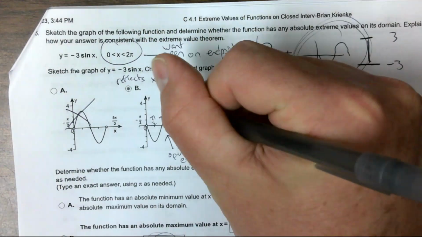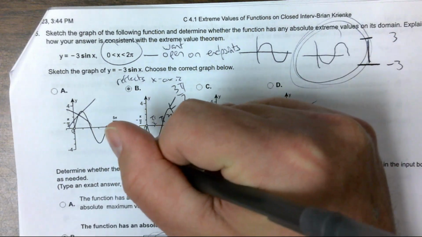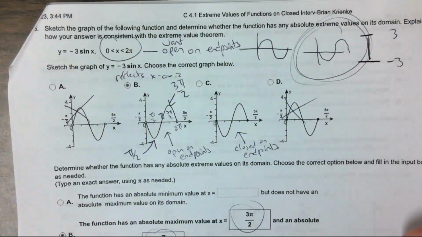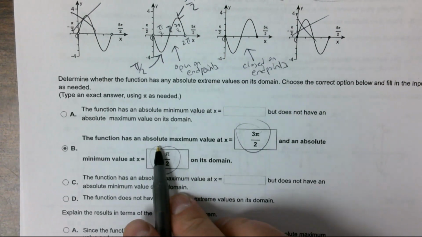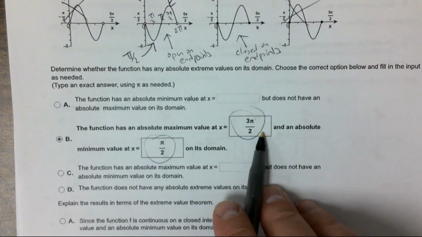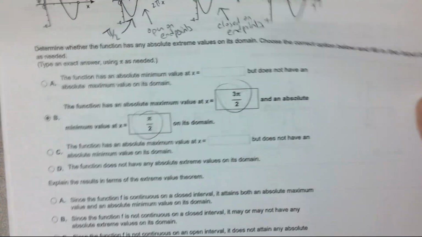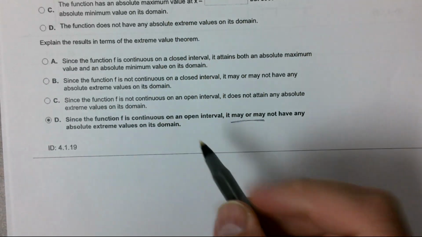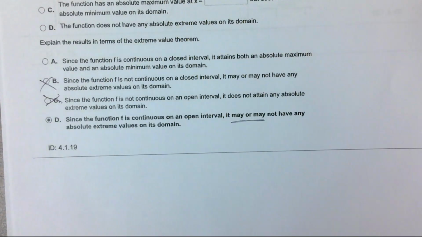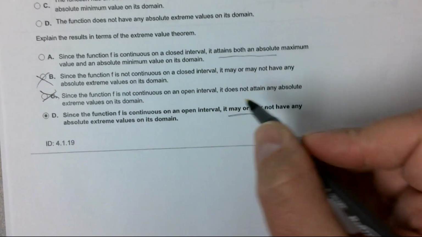So let me make that larger, like that. And so that's what we want. The max at 3 pi halves, the min at pi halves. And it was an open interval, and it was continuous, and so it may or may not. So rule out the ones that are not continuous, and this says attains both, and this is may or may not.